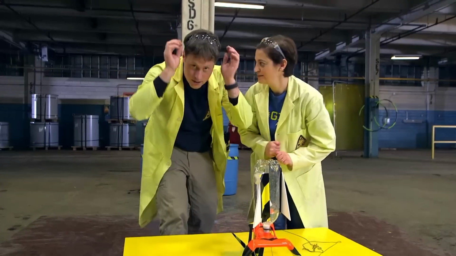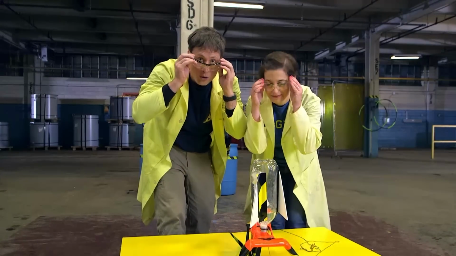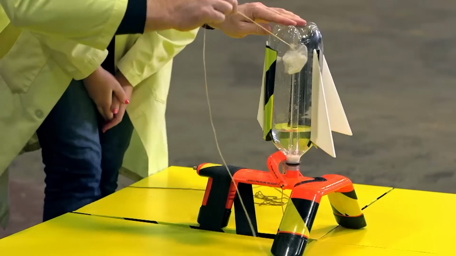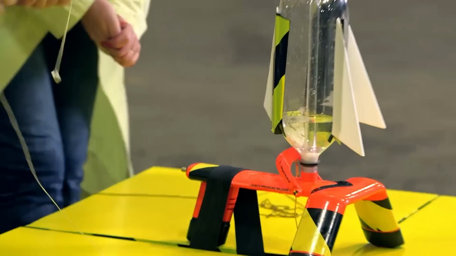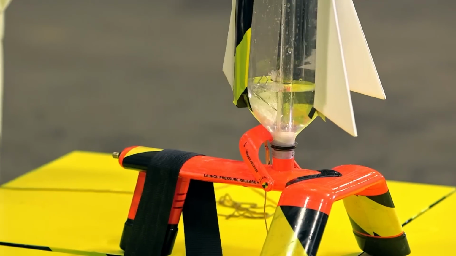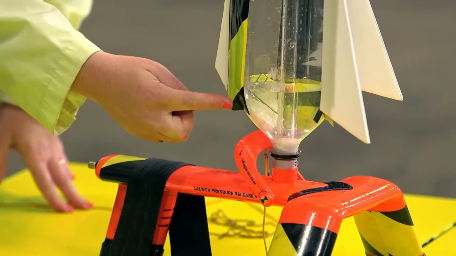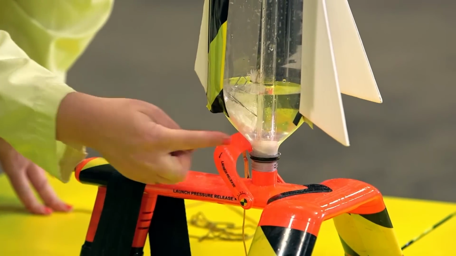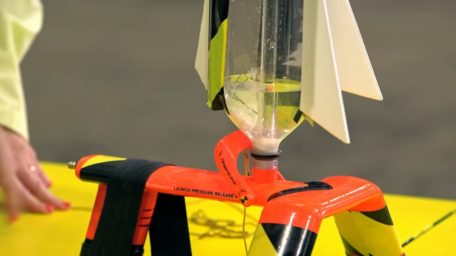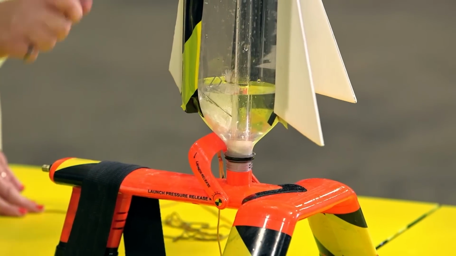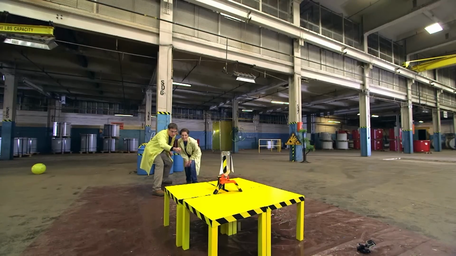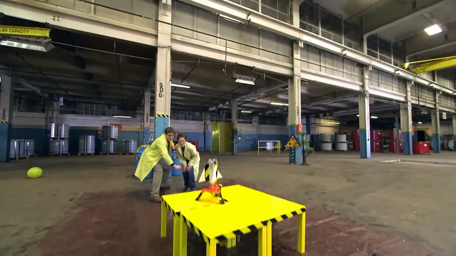Okay, right, wait, glasses on. Safety first. Okay, ready? And then we pull the string with the magnet. That drops the bag of antacid tablets in the water and starts the chemical reaction. Because we have a latch holding the bottle down, we can wait until the chemical reaction happens fully. And there's a lot of gas pressure in the rocket before... Three, two, one, launch! Woo!